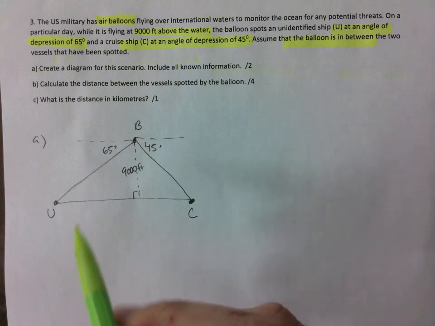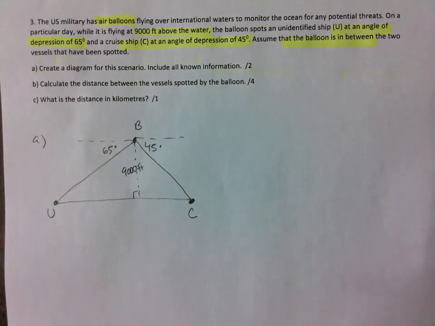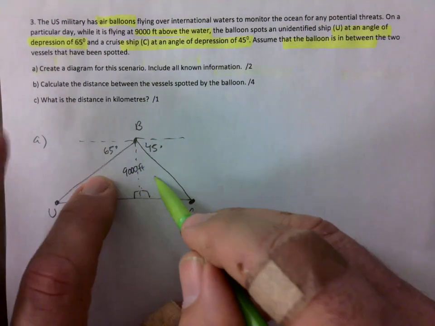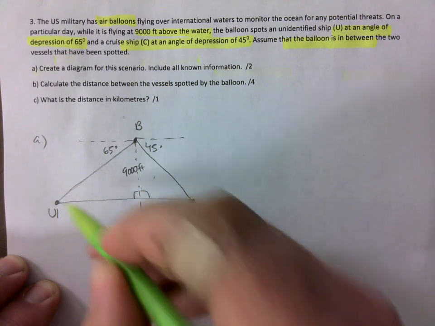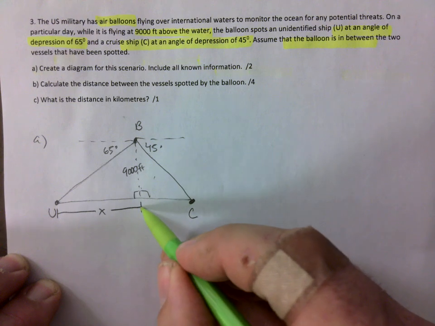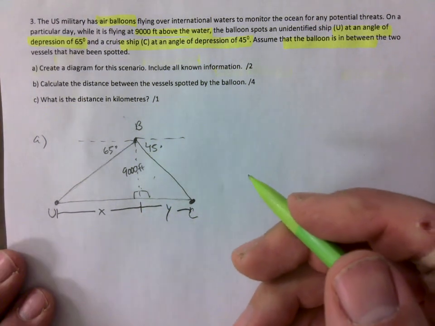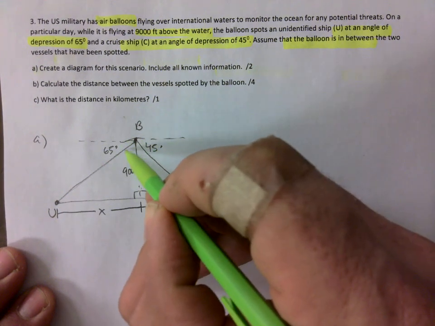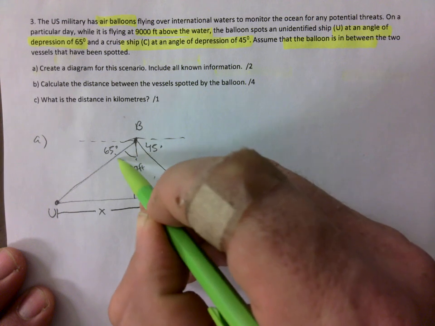Okay. Next, calculate the distance between the vessels spotted by the balloon. Because of the height here, it's forcing me into two right triangles. So my options here, this is the way I probably approach it: I'll figure out this stretch, and then I'll figure out this stretch and just add them up. That's one way of doing it. And we have a 90 formed here. So if this is 65, then this is 25.